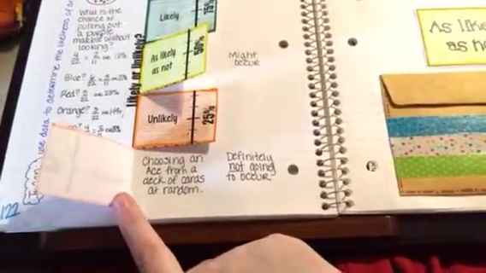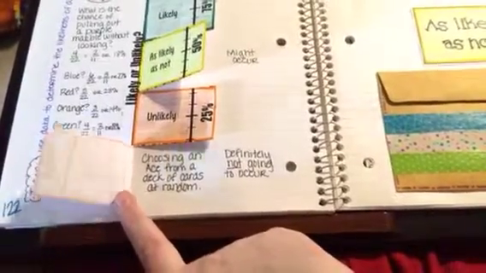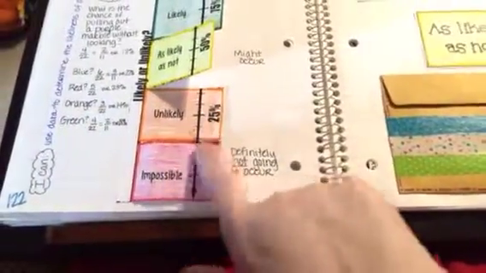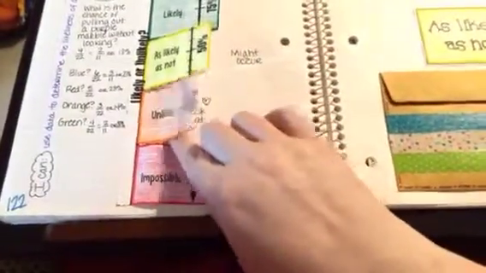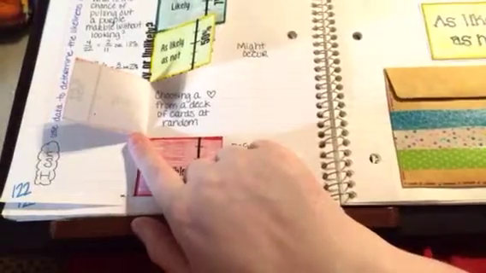The reason I put this as impossible is because it is 1 out of 52, or about 2%, so 1 out of 52 would be the ratio. So more than likely, we're at the definitely not going to occur. It's definitely more unlikely than even just being unlikely. So choosing a heart from a deck of cards at random, because that's 13 out of 52.